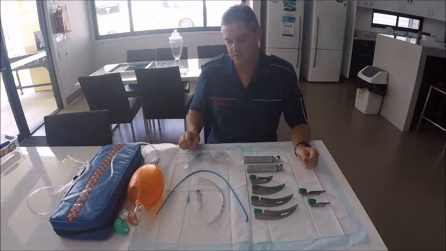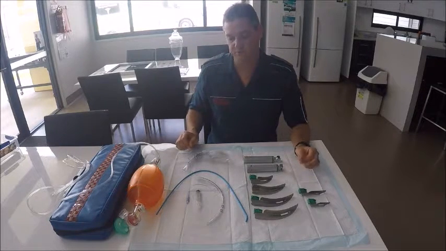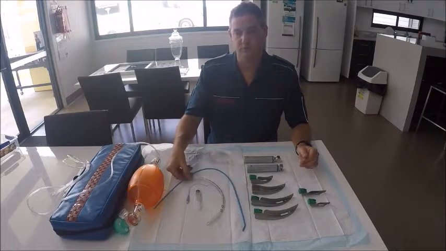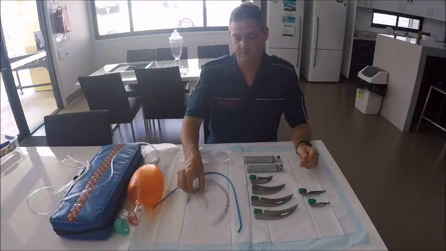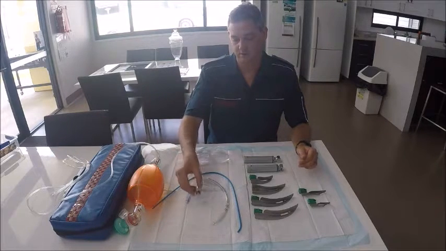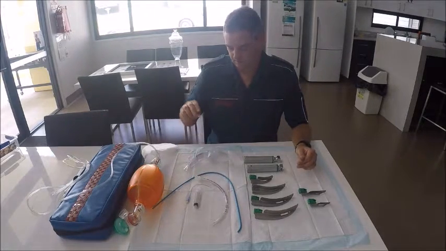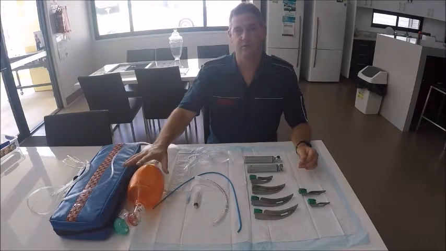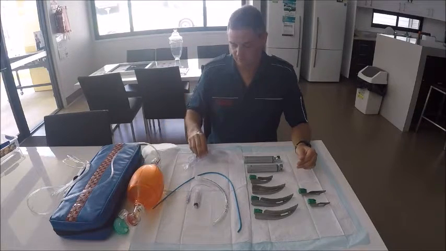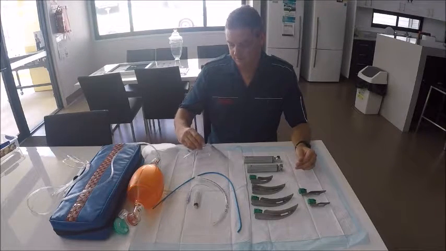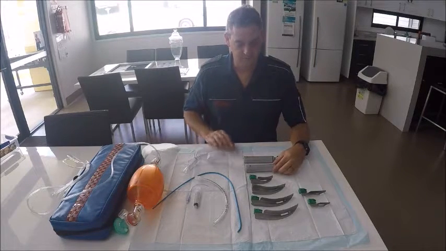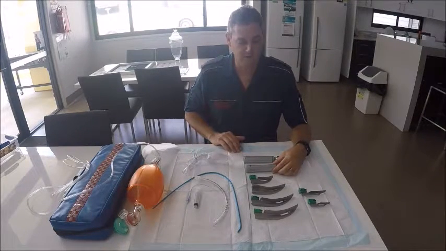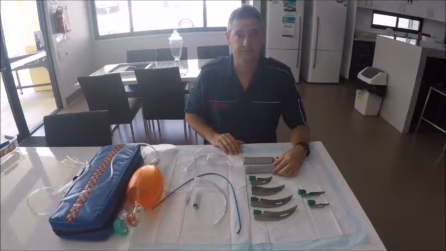So this will be a preparation set up for an intubation according to QAS protocols. We have a bougie, all intubations through the QAS are done by bougie. We've got our ET tube, we've got a 10mL syringe ready to inflate the cuff. We've got a bag valve mask, we have suction ready and available. We've also got a rescue airway in case of a failed intubation, which in this case would be our LMA Supreme. So I'll now give you a practical demonstration of the process of laryngoscopy.